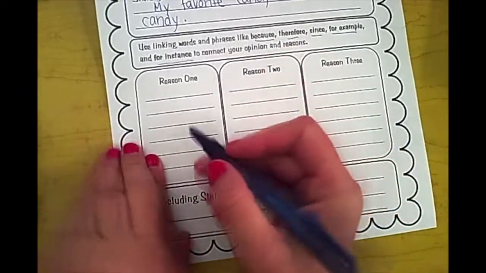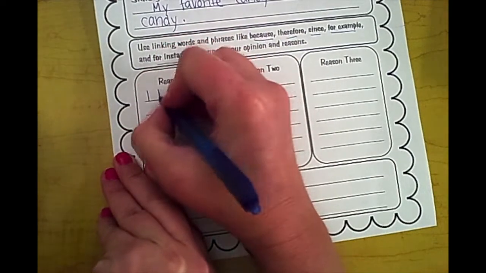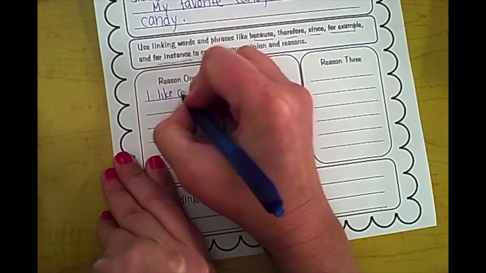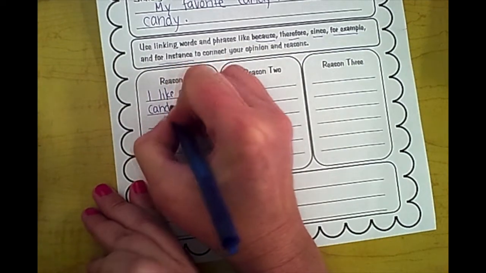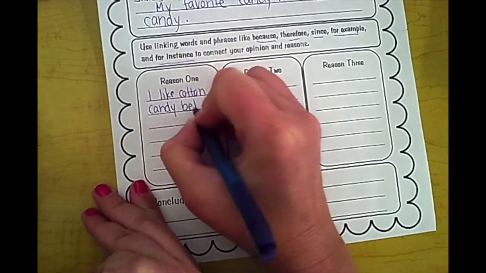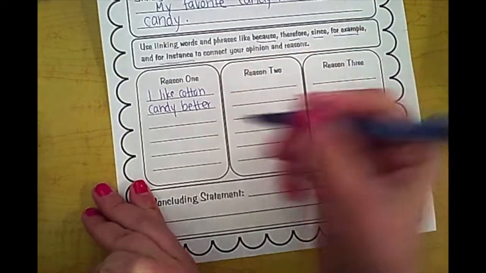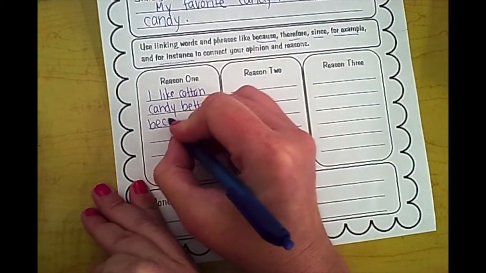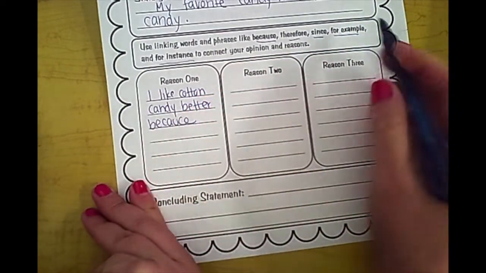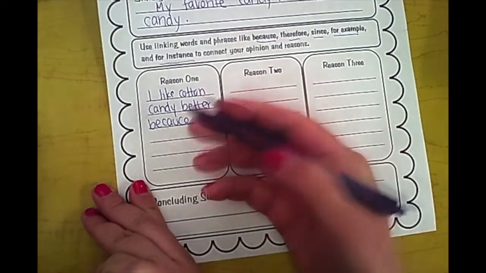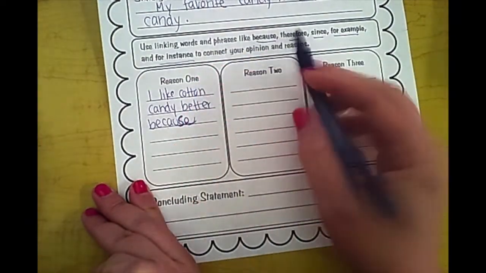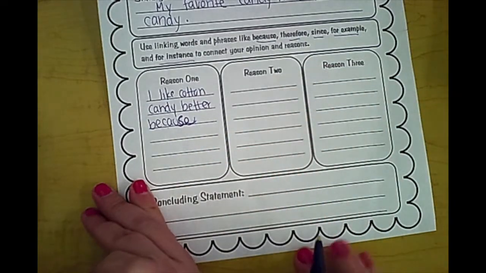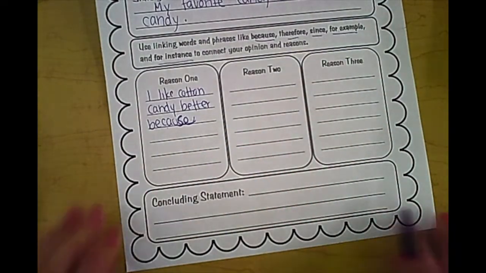So for reason number 1, I like cotton candy better because, what is wrong with me? Because, and then we're going to come up with our first example.